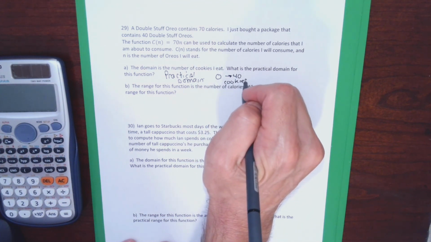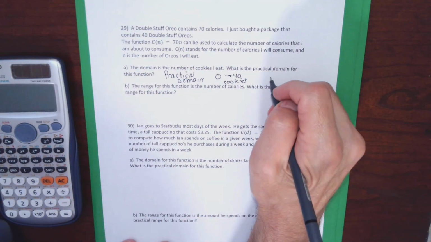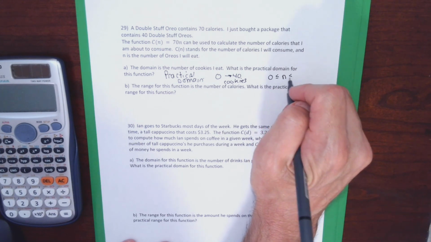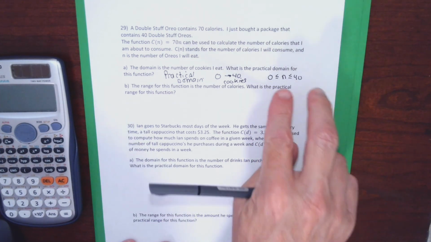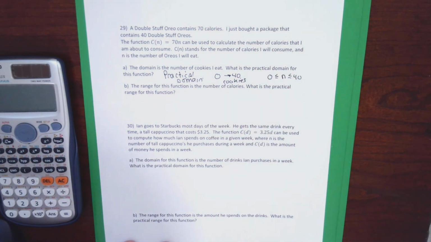Either I don't eat any, or I can't eat more than the whole batch. The nice way to write this, I might say 0 is less than or equal to the number of cookies that I eat, which is less than or equal to 40.